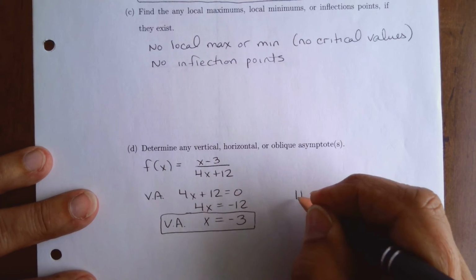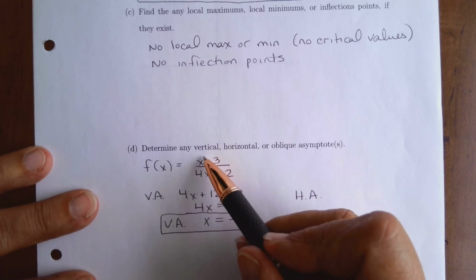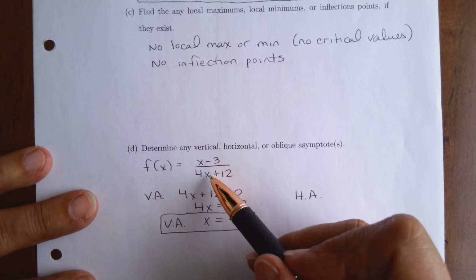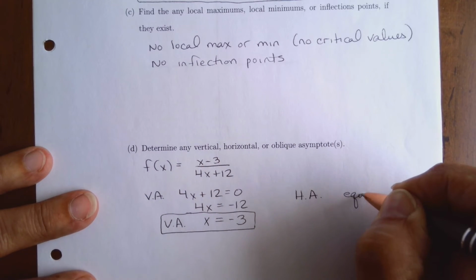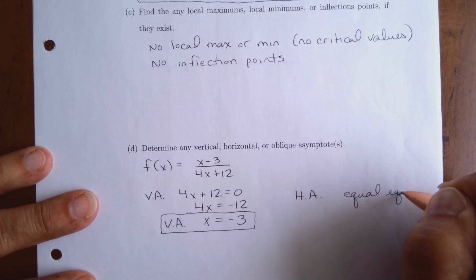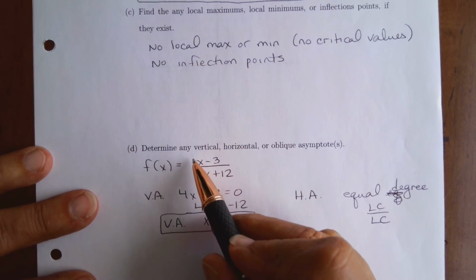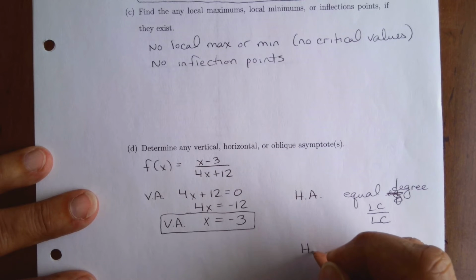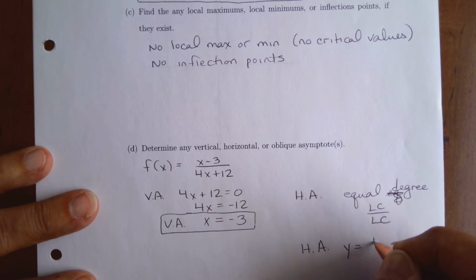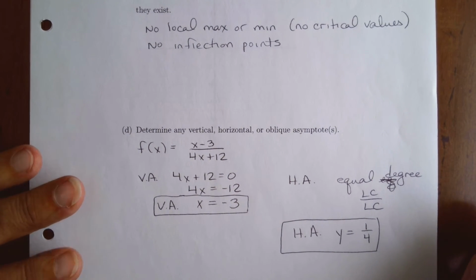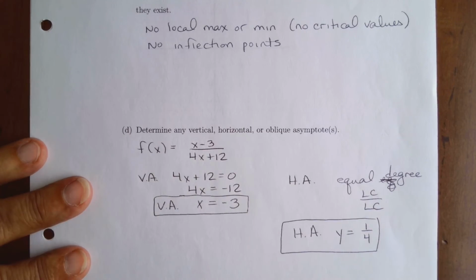Horizontal asymptote. Is this top heavy, bottom heavy, or equal? The degrees are the same, so this is equal degree. So we need the leading coefficient over the leading coefficient. That would be 1 over 4. So your horizontal asymptote is 1/4. All right, we're getting there. Got a lot of information here.